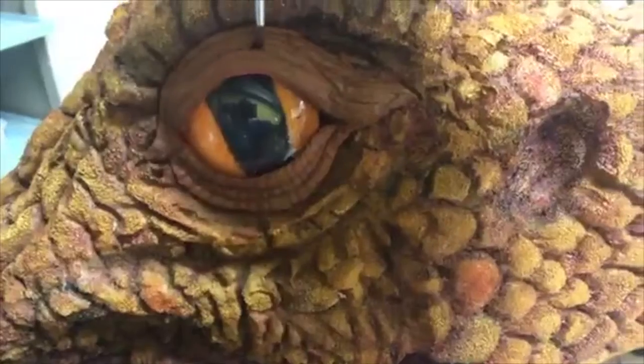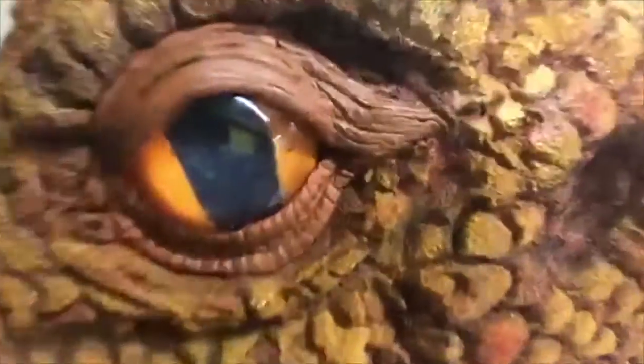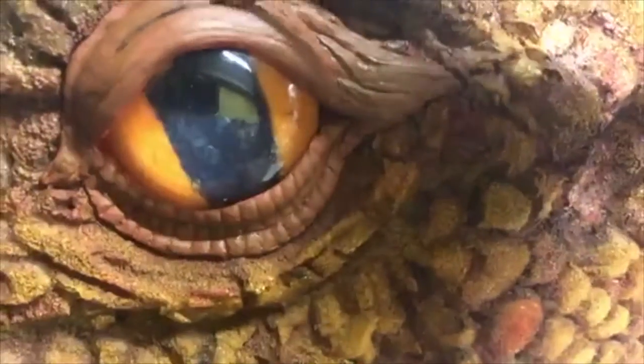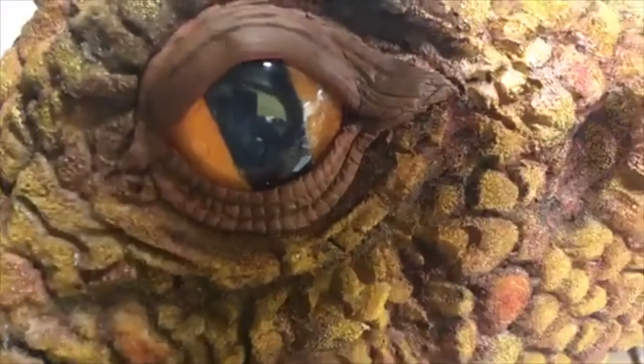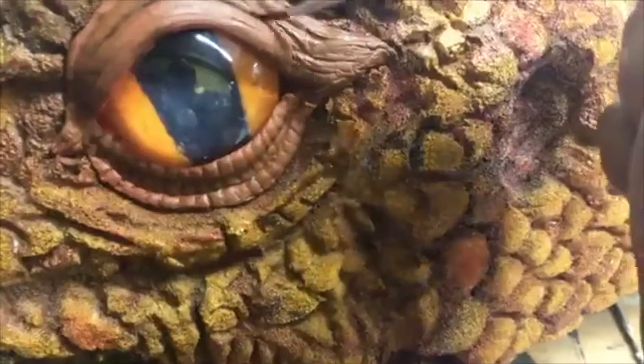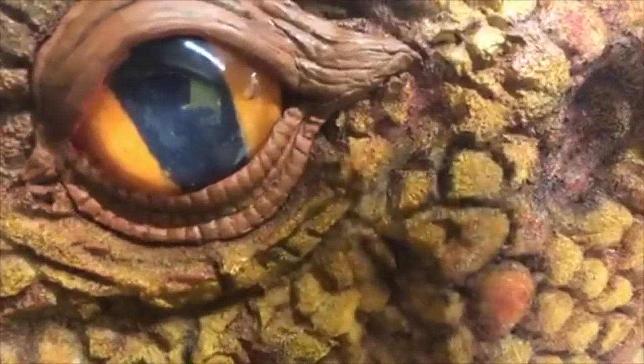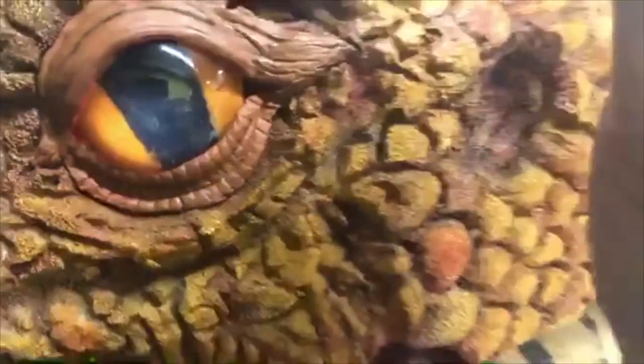But I'm going to start to highlight. You can kind of see what I'm doing here. I'm going to start to highlight the folds and the wrinkles, and try to make these structures pop, basically.